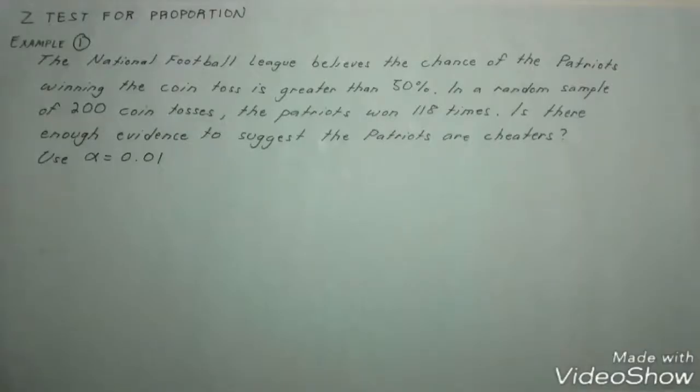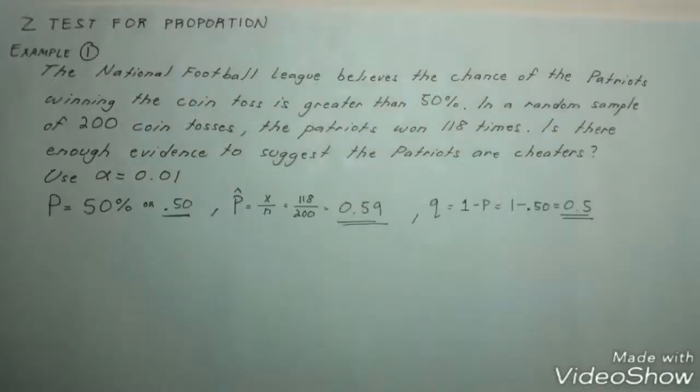Example number 1 for z-test for proportion. The National Football League believes the chance of the Patriots winning the coin toss is greater than 50%. In a random sample of 200 coin tosses, the Patriots won 118 times. Is there enough evidence to suggest the Patriots are cheaters? Use alpha 0.01.